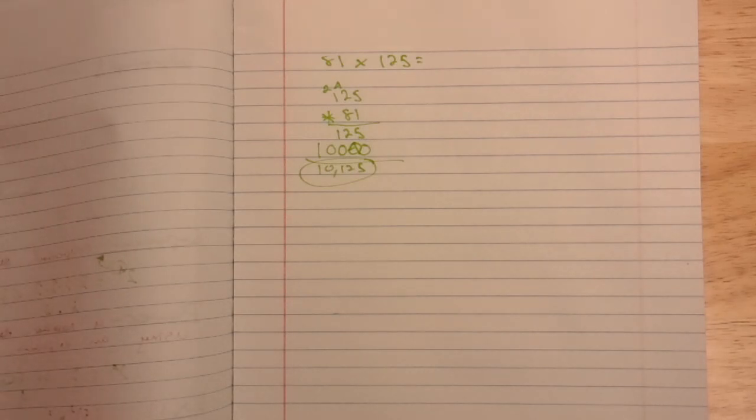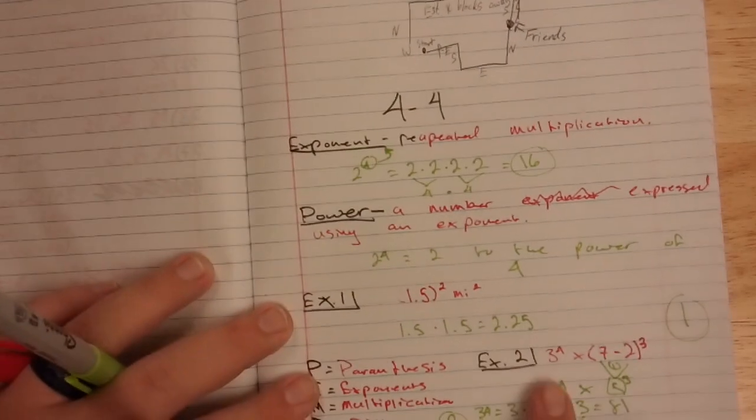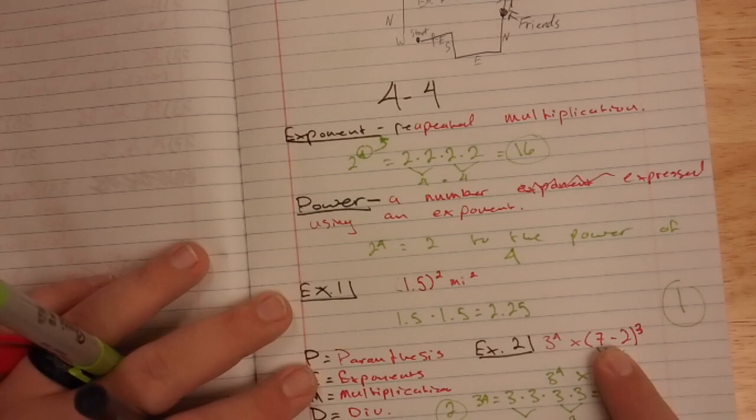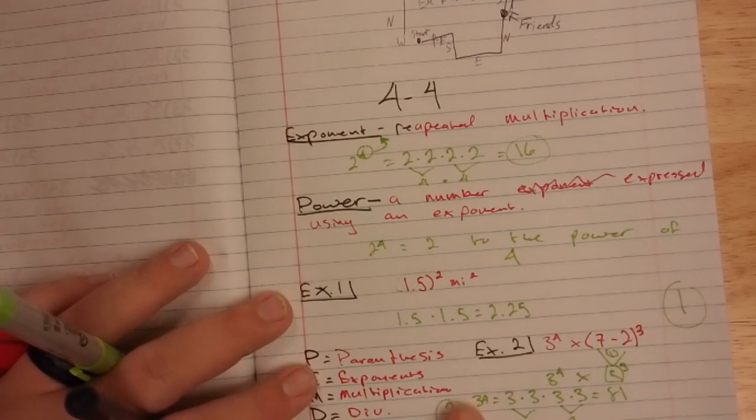Yeah, so basically you're doing the PEMDAS, right? So we start with this equation. So we did the parentheses first, right? And then we did the exponents.